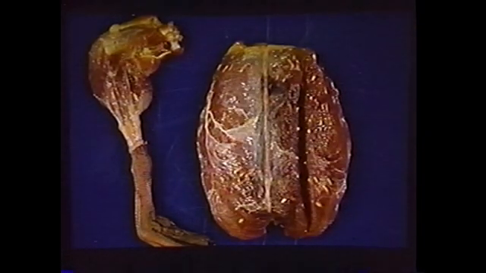Here is the breast and leg muscle from a wild duck. What you see in here are these rice grain-like cysts or structures in the muscle. This is called Sarcocystis.